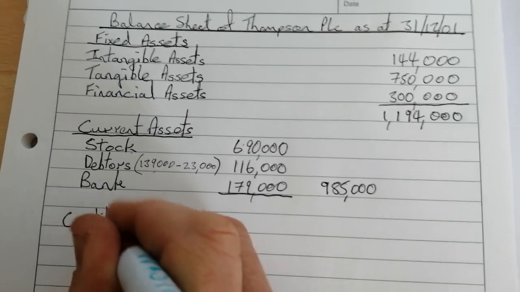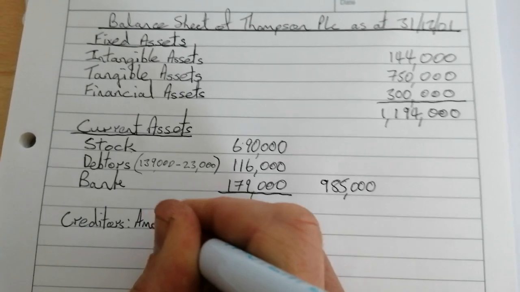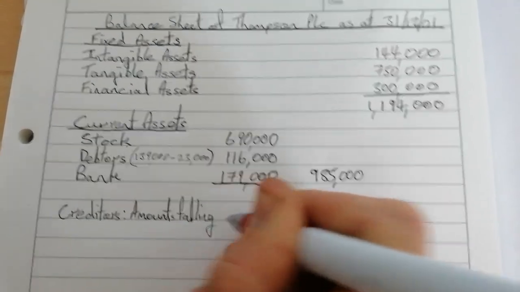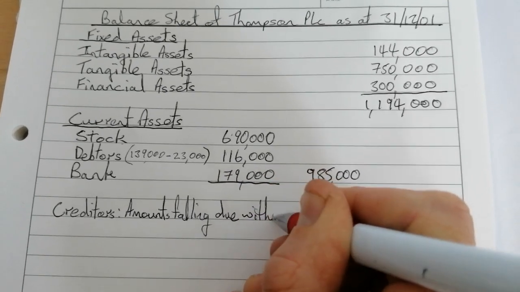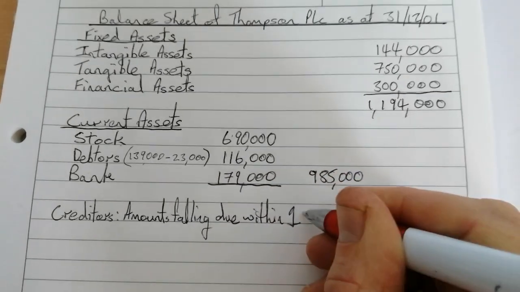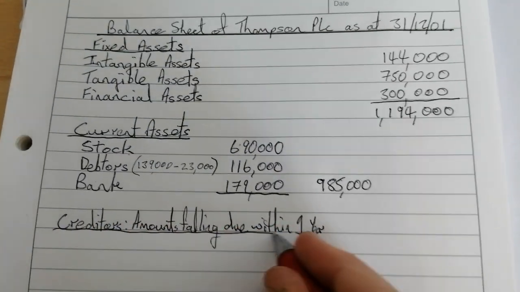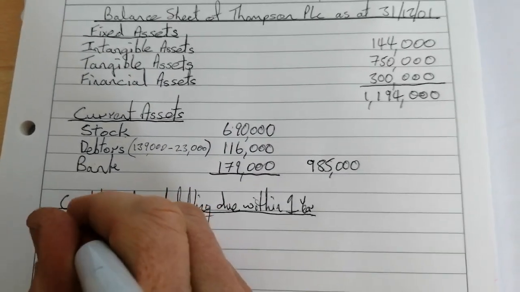Okay, so next thing, creditors. Another room here. Okay, amounts falling due within 1 year. So the first thing we're going to have is trade creditors.